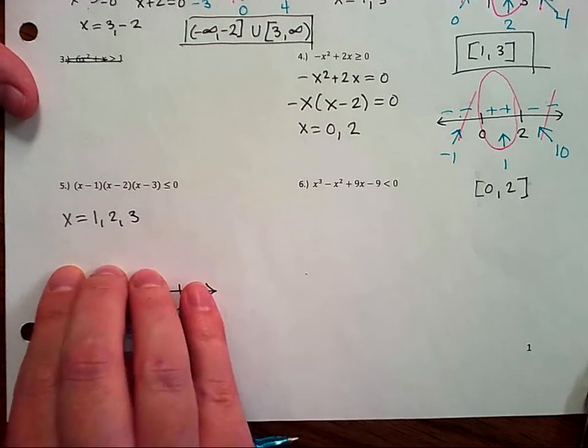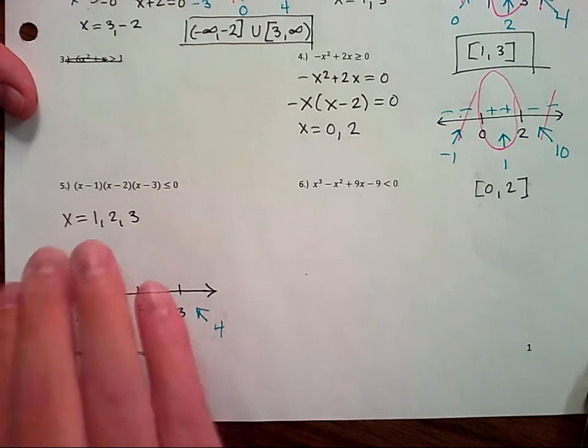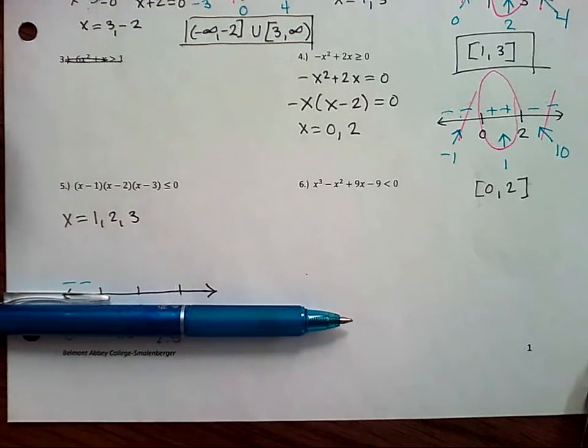So without doing this table, what do you guys think about this? Let's draw our picture from our knowledge of drawing graphs. This is cubic, right?